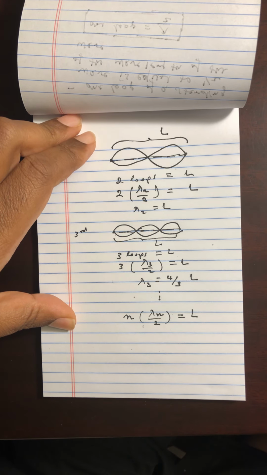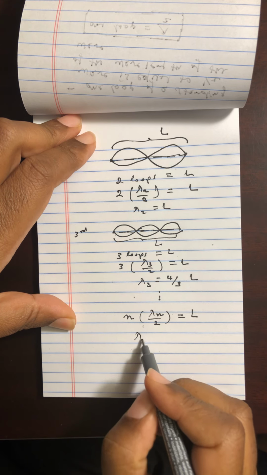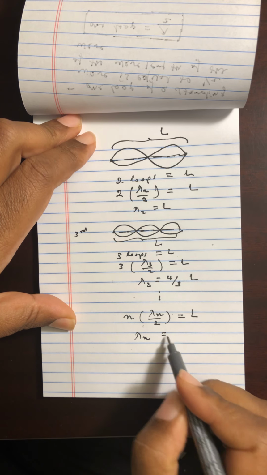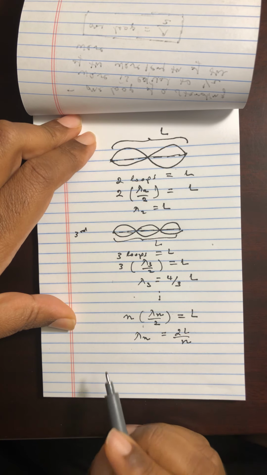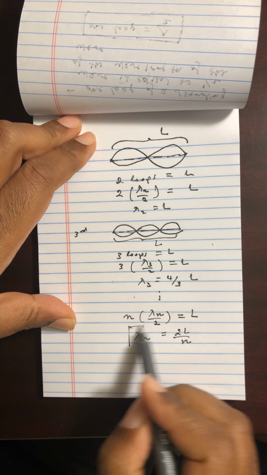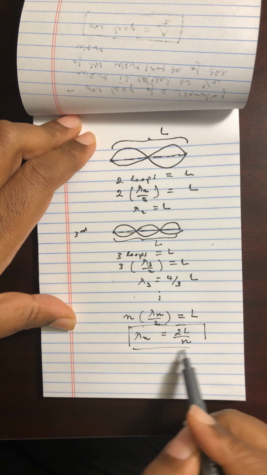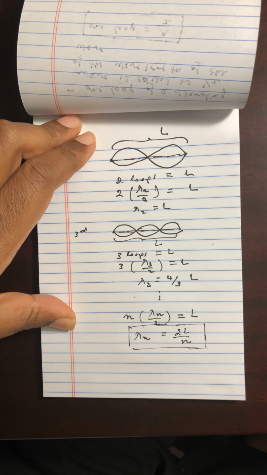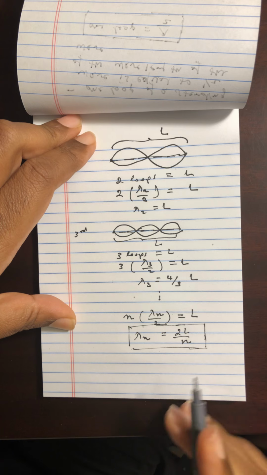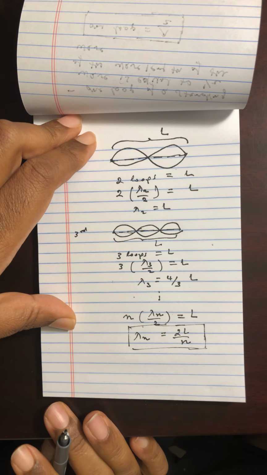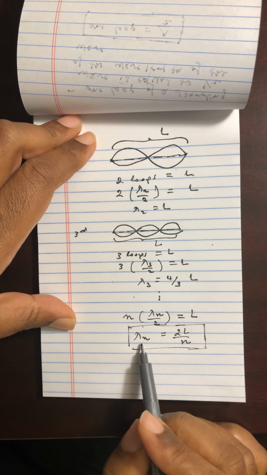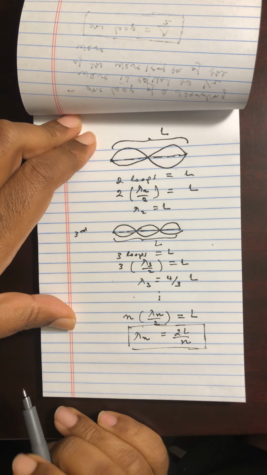That gives you the wavelength of the nth harmonic equals twice the length divided by the number of loops. So generally the wavelength is twice the length divided by n, the number of loops.